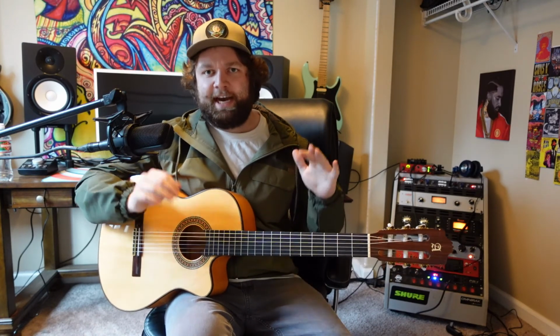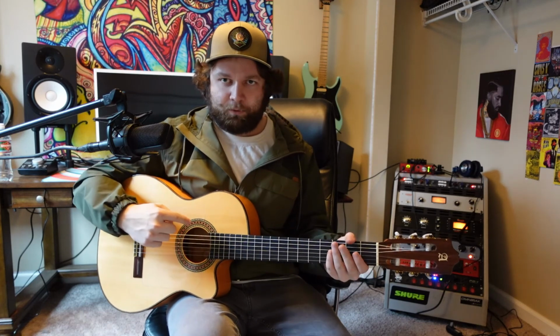So 2 different scales for you guys. The C major is like the most basic scale, and then the E major is going to be a nice bridge into what we're going to learn in part 3. So get this down really well.